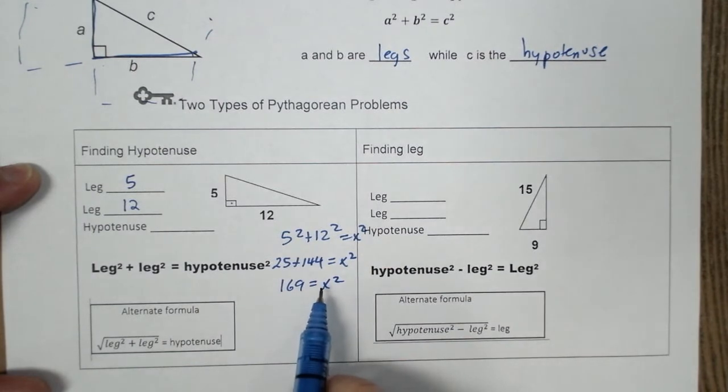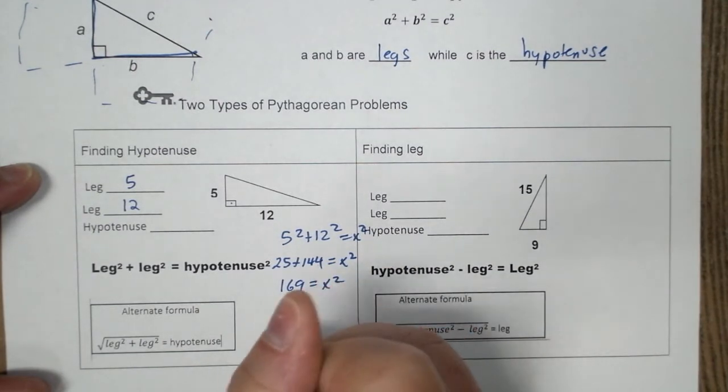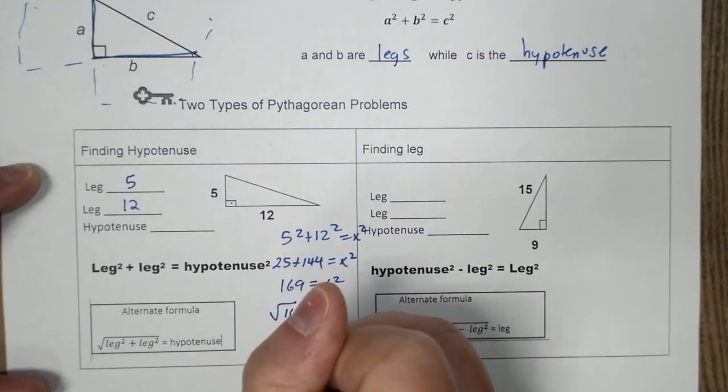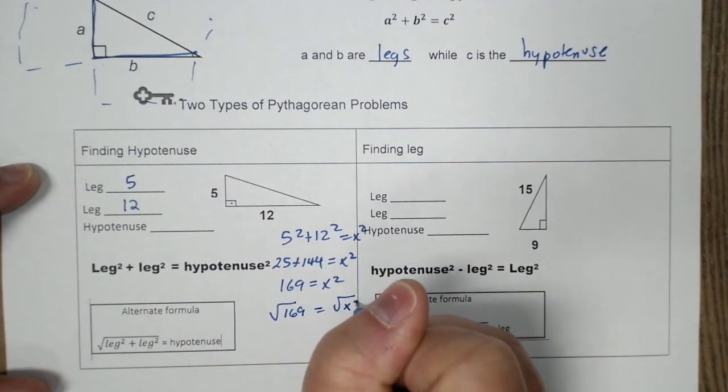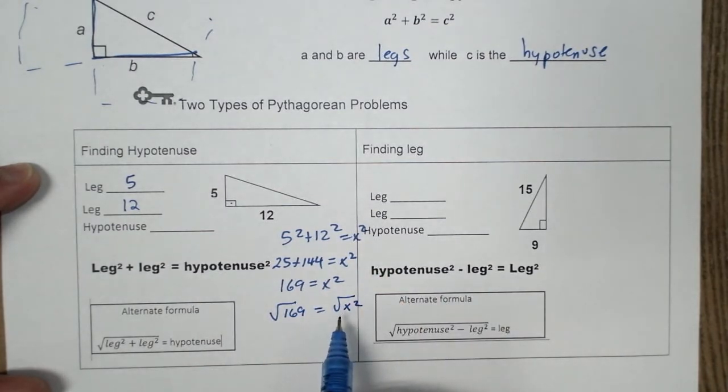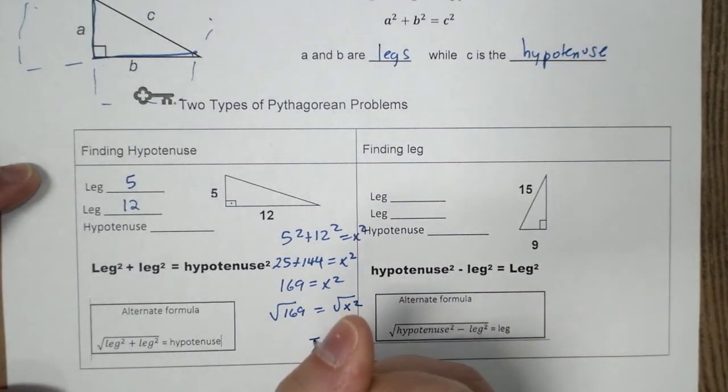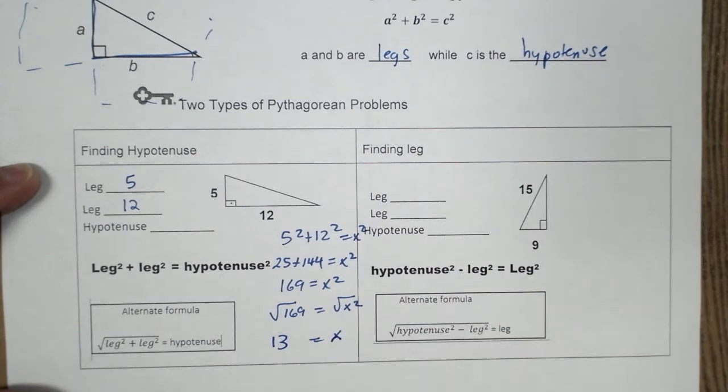To get rid of this x squared, I have to take the square root of both sides. Taking a square root of a square just gives you your variable, and the square root of 169 is 13.